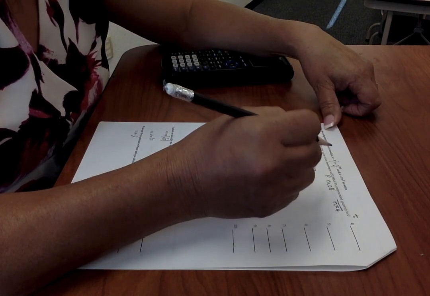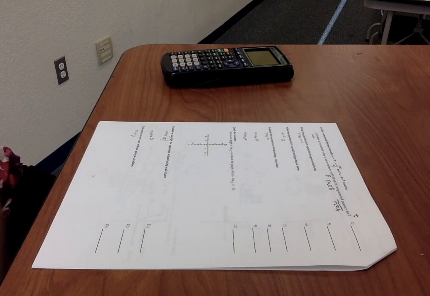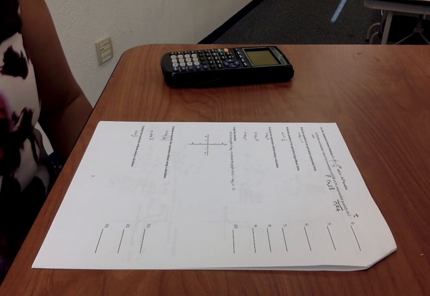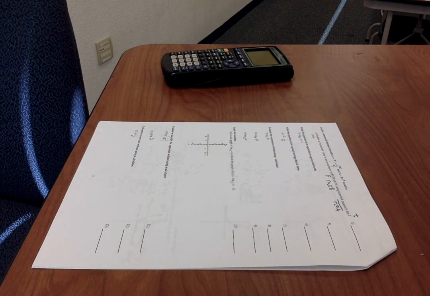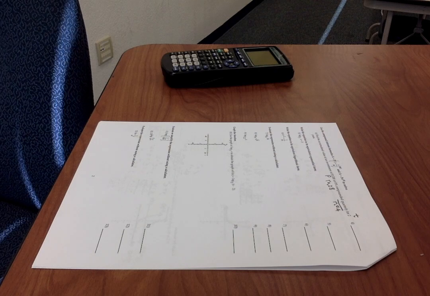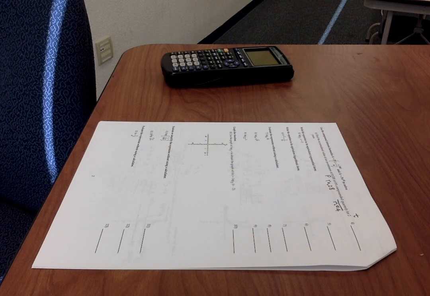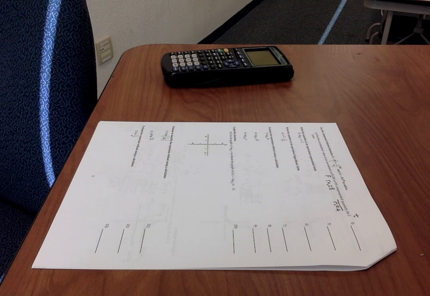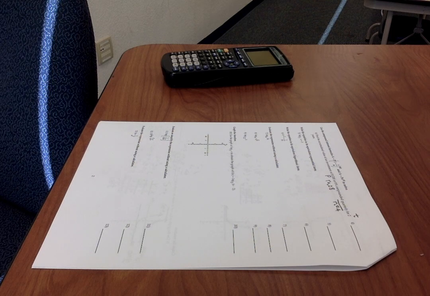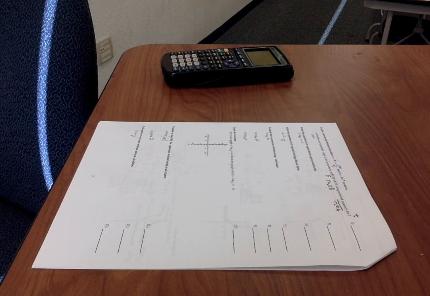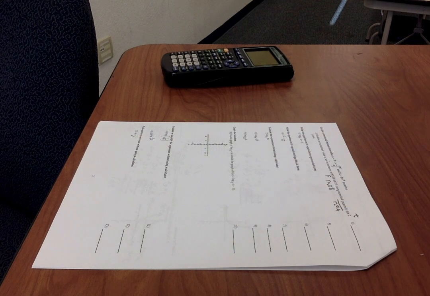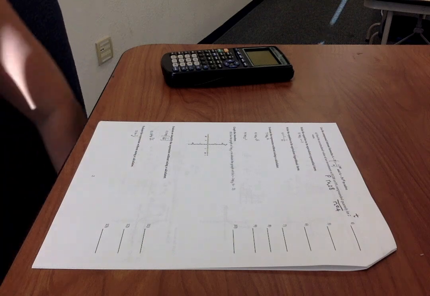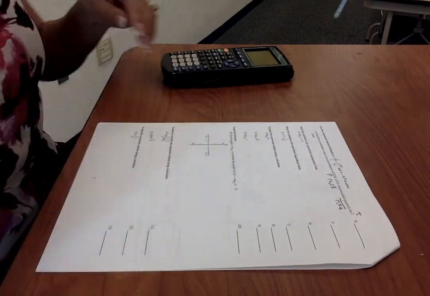Okay, so the work for this one, let me get a piece of paper. Hopefully I have some extra paper here. Have a little more room to work the problem out.